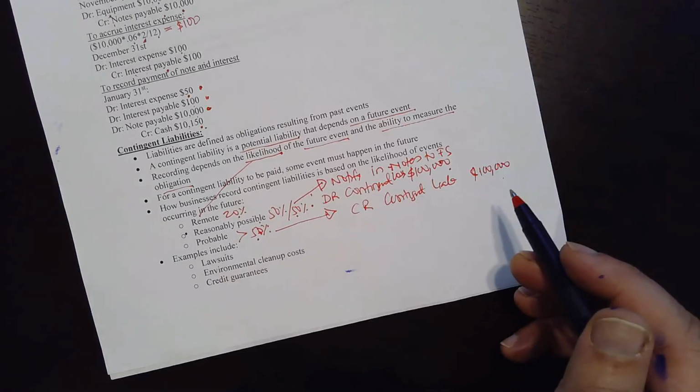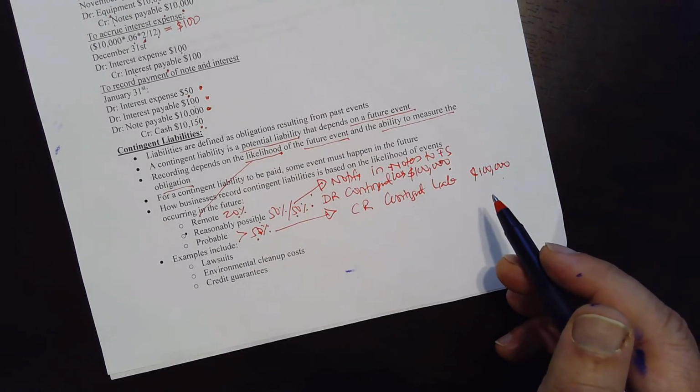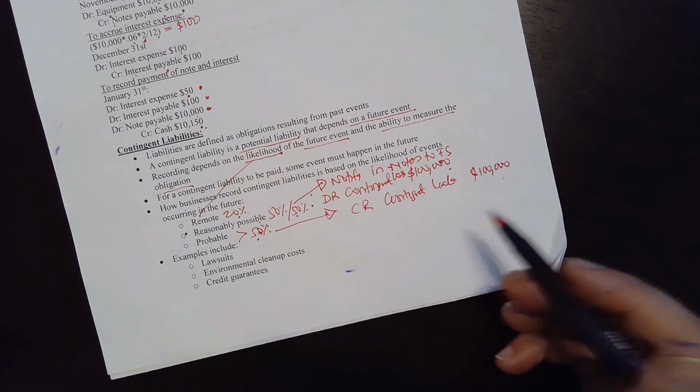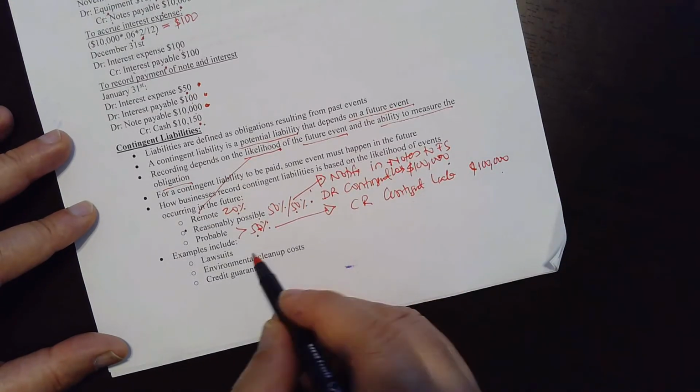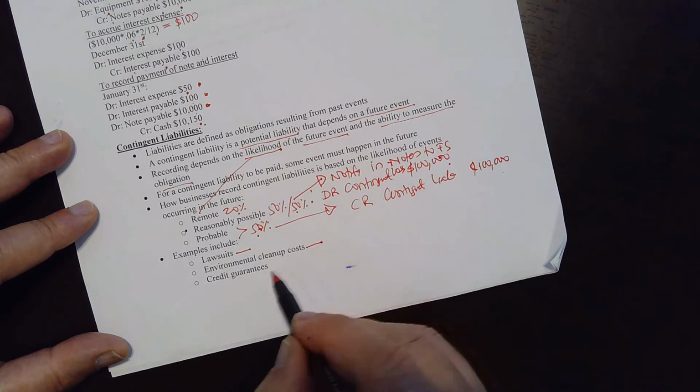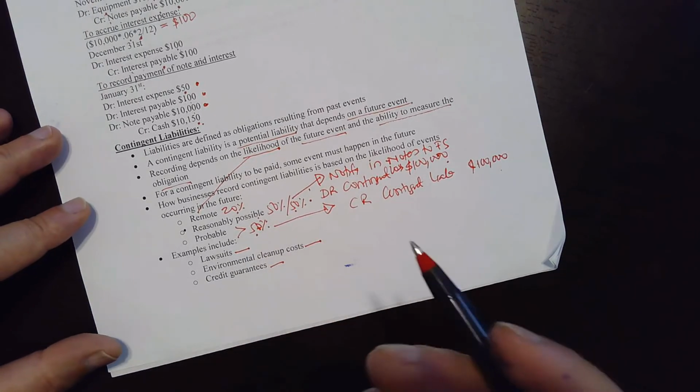You are just letting the readers of the financial statement know that you have been fined by EPA, and then you might have to pay $100,000. Examples include lawsuits, environmental cleanup costs, or credit guarantees. It could be any of these things, but depending.